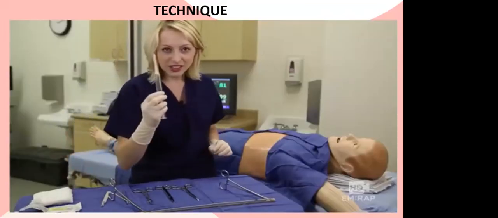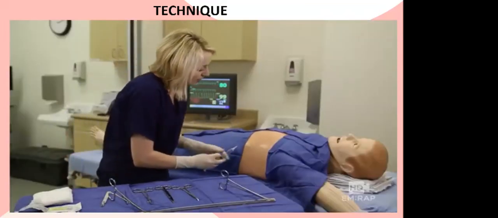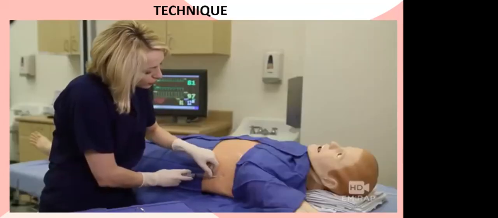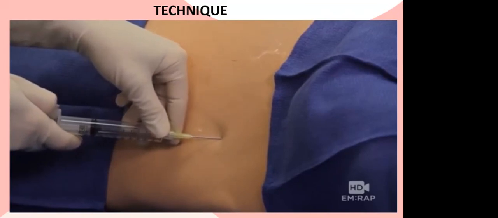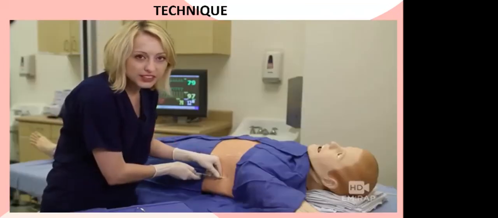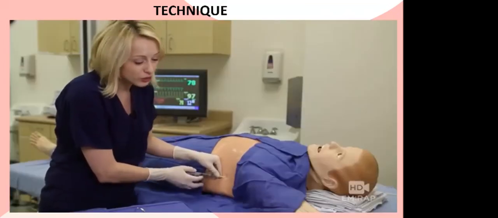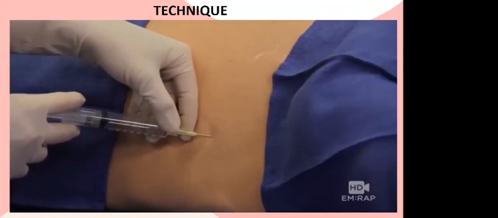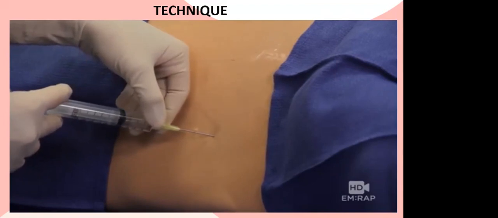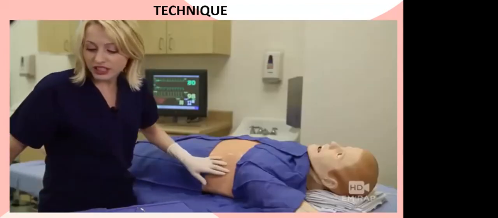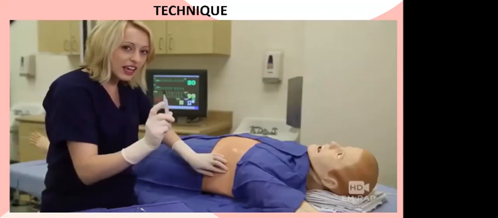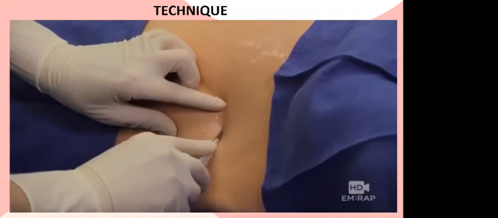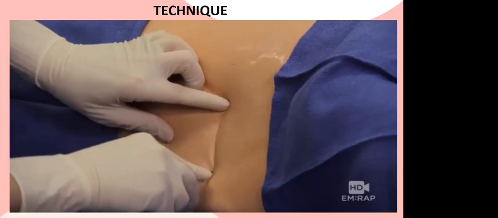Now, let's anesthetize the skin. Make a wheel at the skin, and then you're going to aspirate as you insert the needle. You'll know when you get in the pleural space because you'll get a gush of air or fluid back in the syringe. Then you're going to inject liberally as you withdraw the needle. Give that a minute to take effect, and then you're going to make your skin incision. So take your 10 blade and make a nice long skin incision.